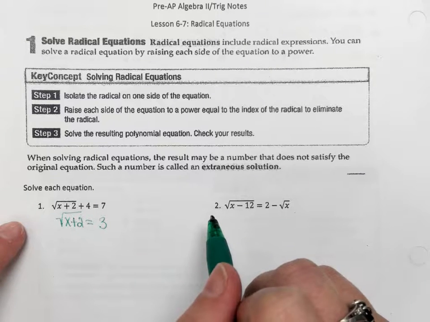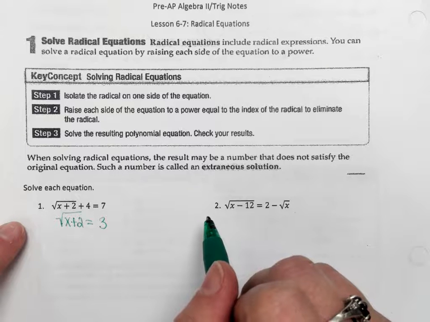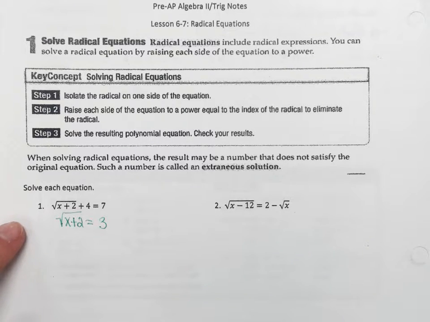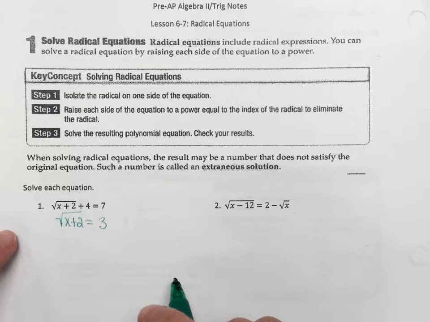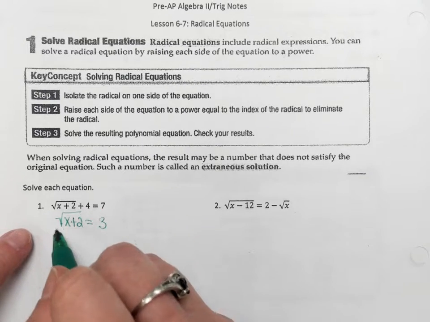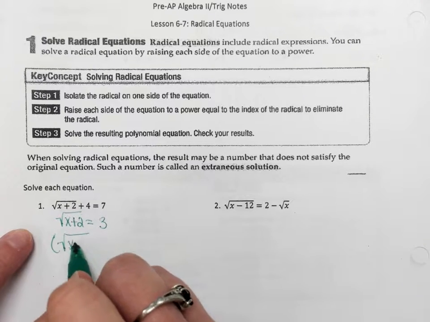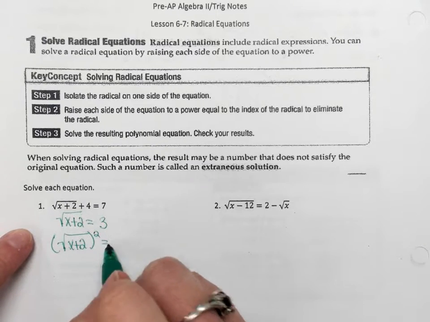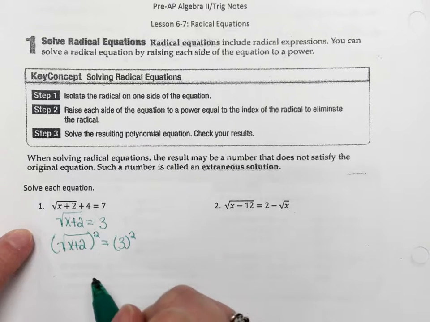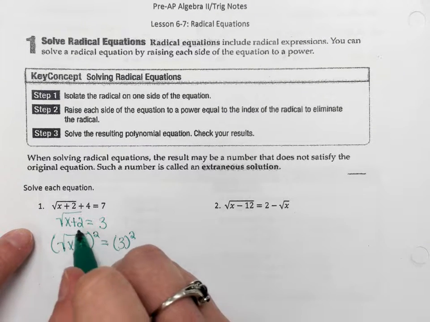Now what could I do? Need to get x by itself, right? Algebra 1 problem, straight from Algebra 1. It is square root, so what's the opposite of a square root? I need to square both sides. Very good. Need to get rid of that radical by squaring. I gotta do it to both sides. And these will cancel out.